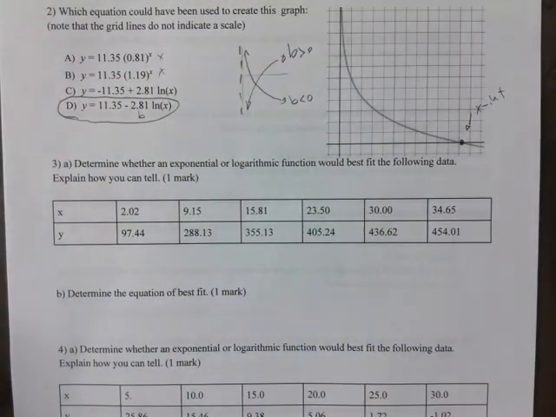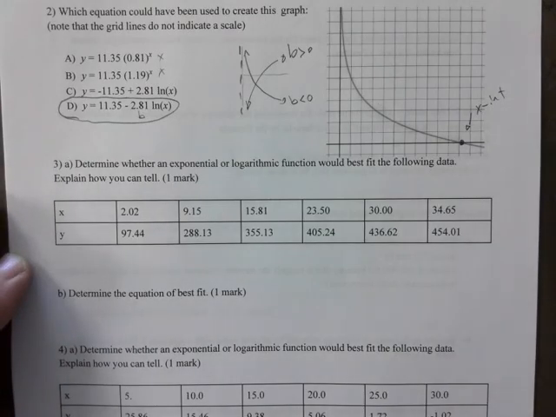For this one, determine whether it's exponential or logarithmic. And to be honest, I haven't put this into my calculator right now, but the scatter plot is curving down, not up. It's flattening. It should be a logarithmic function. Yeah.